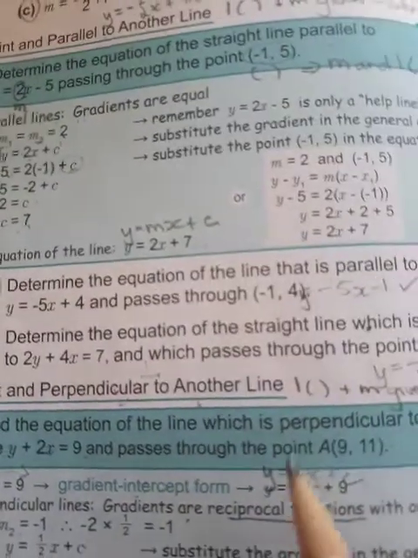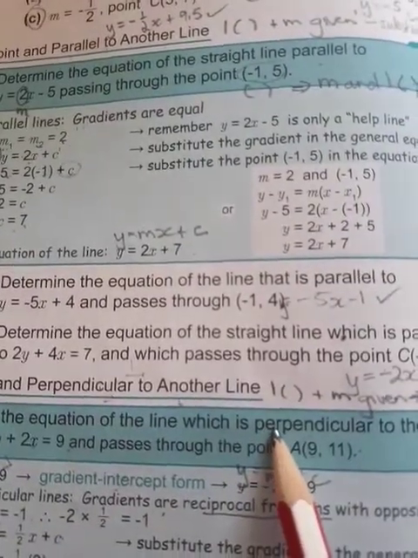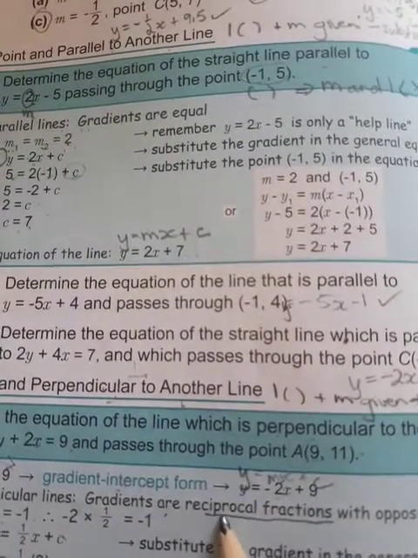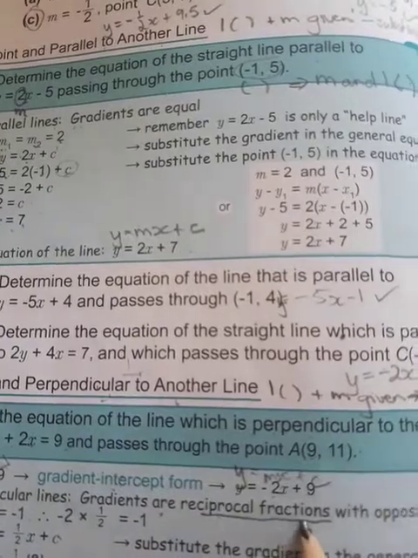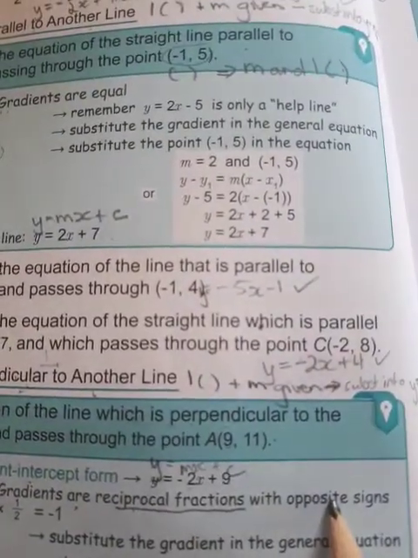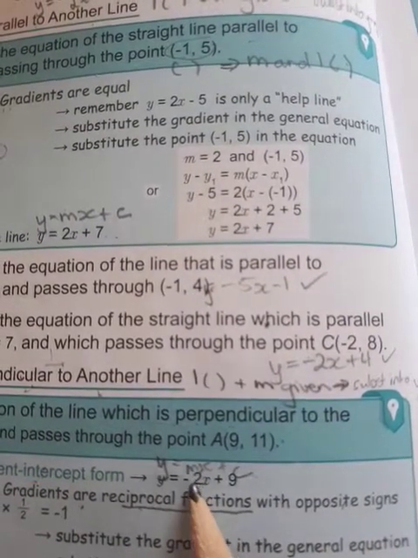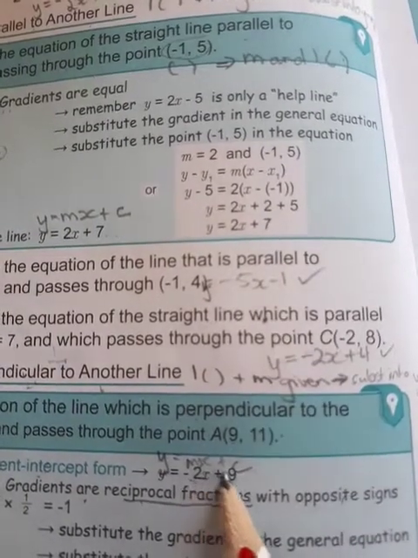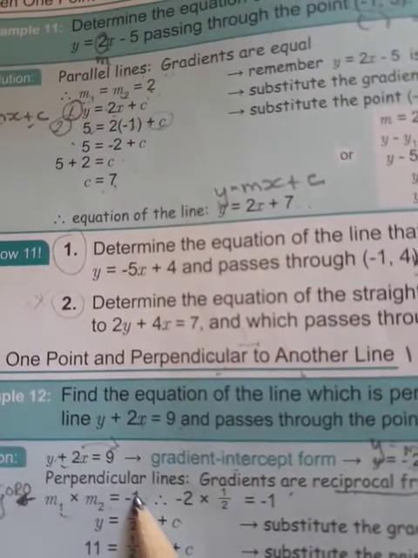Now, because they are perpendicular, you must from this gradient find what we call the reciprocal fraction with the opposite sign. Because if I multiply negative 2 by its reciprocal with the opposite sign, then I will always get negative 1.